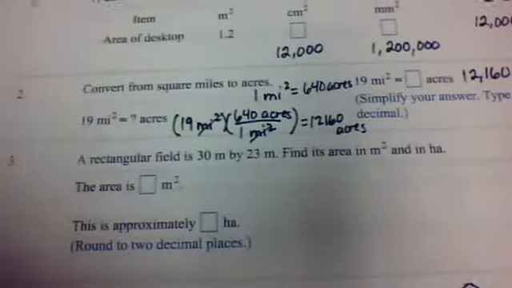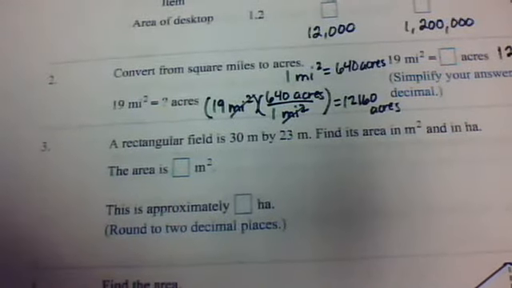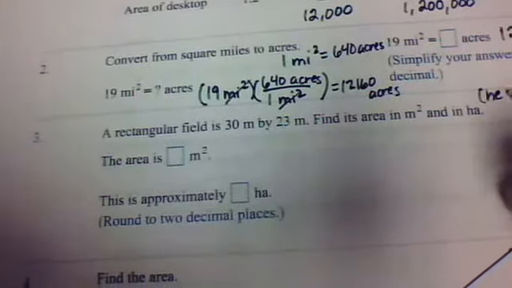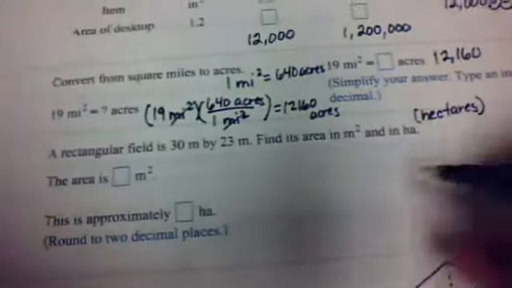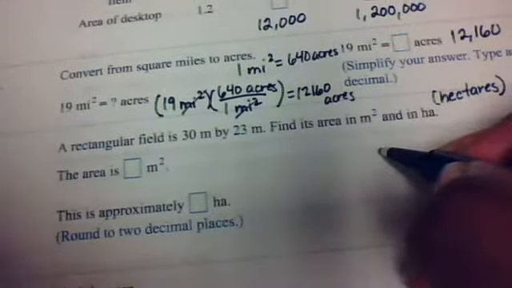All right, number 3, you have a rectangular field. It's 30 meters by 23 meters. You want to find the area in square meters and in hectares. HA means hectares. Okay, so let's find the area that's in square meters.